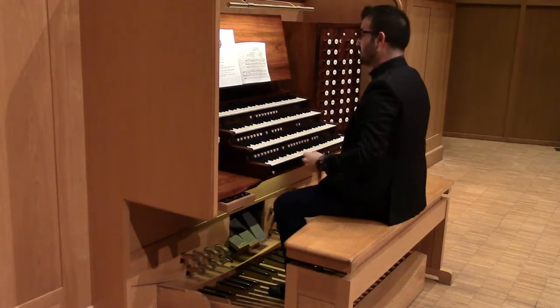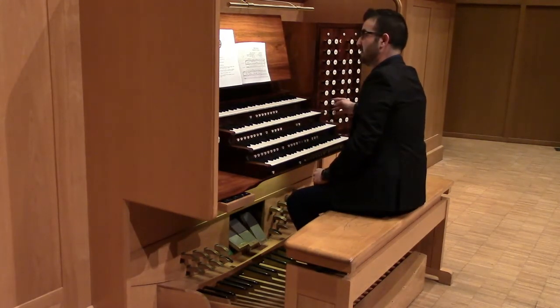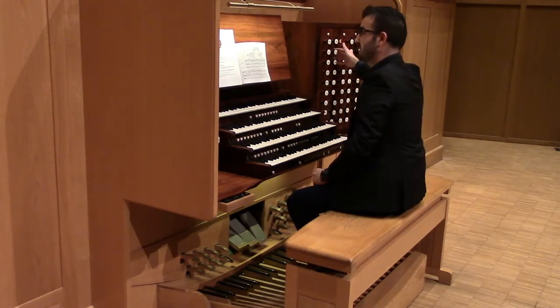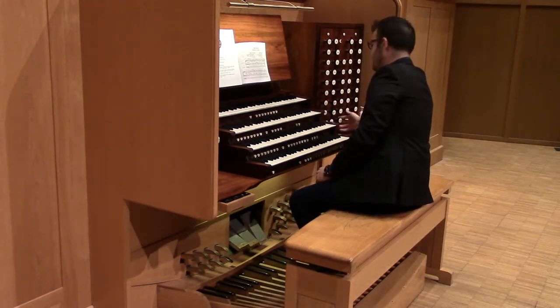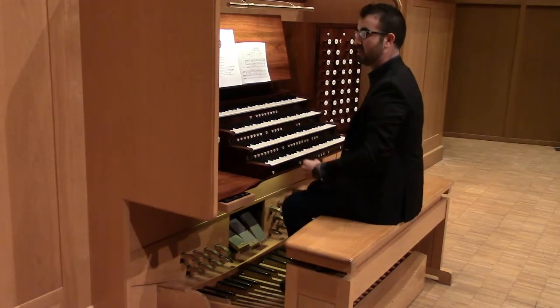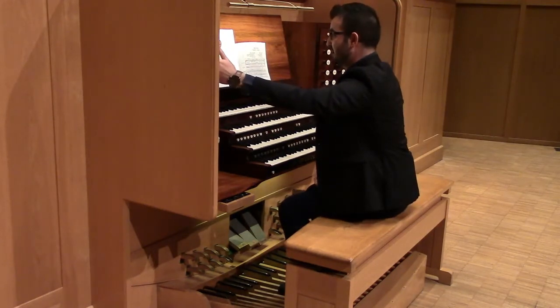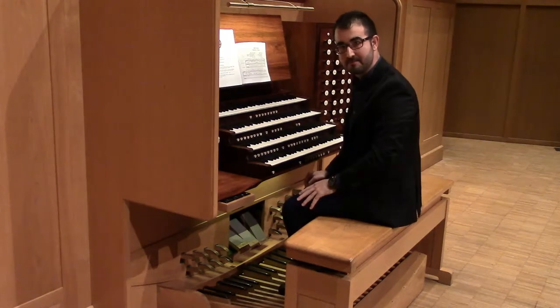On the great, we have Principal 8, Holzflute 8, Trompete 8, and we're going to couple the positive to the great and the swell to the great. On the positive, we have Prestant 8 and Gedackt 8. For the pedal division, we're going to couple the positive to pedal, the swell to pedal, and the great to pedal.